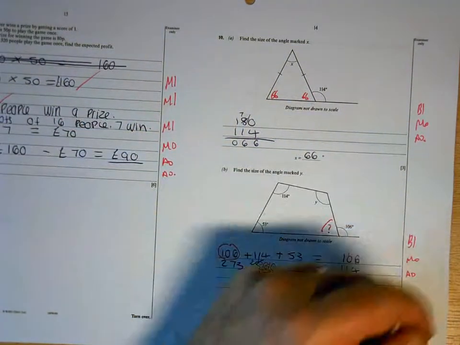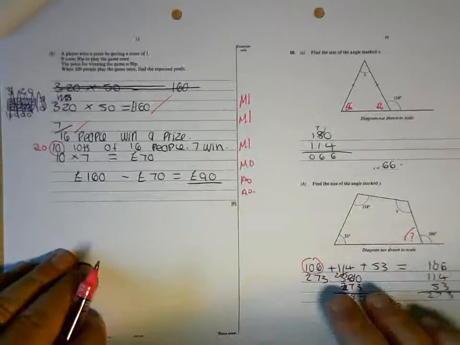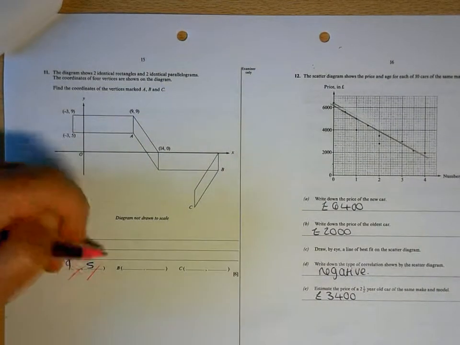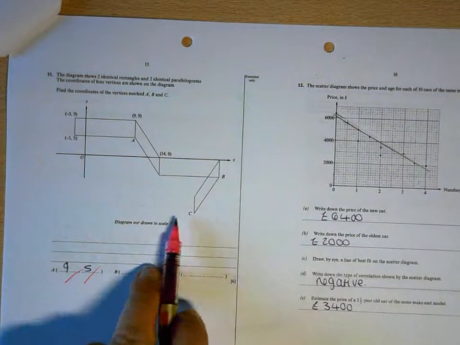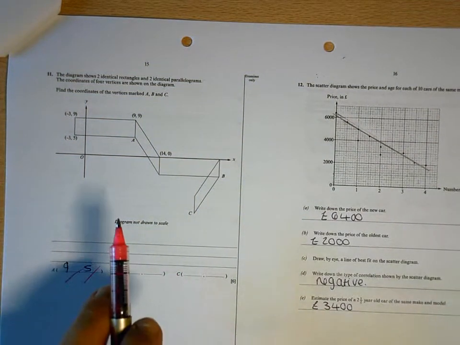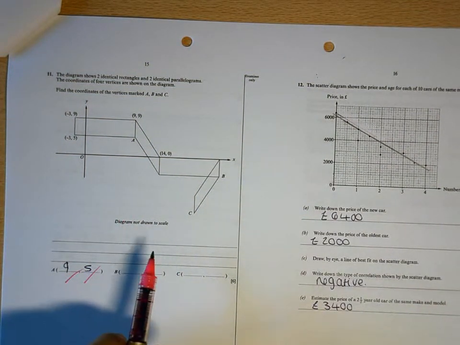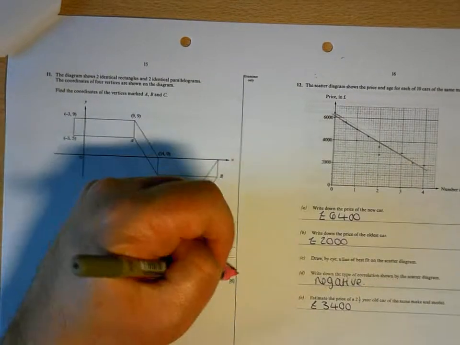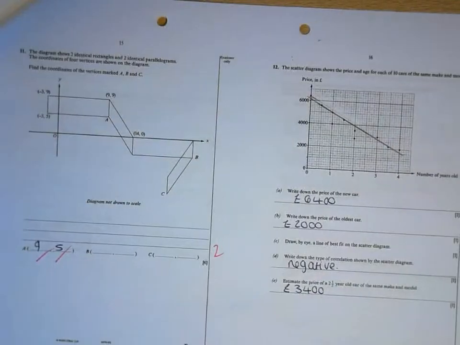3, 4, 5 for that page. That is 9.5, well done. This is quite a tricky one to explain, so best thing to do is to take a look at the video clip on a class page where I go through it. But you get the 2 marks for that.